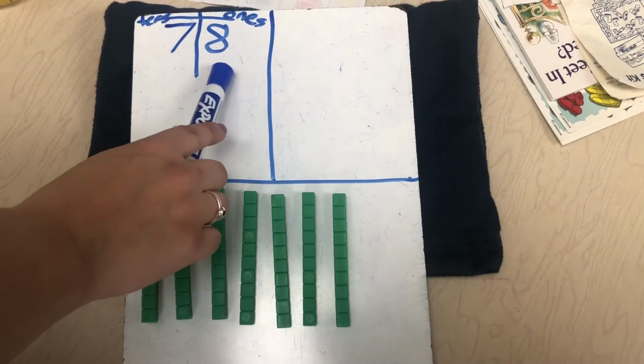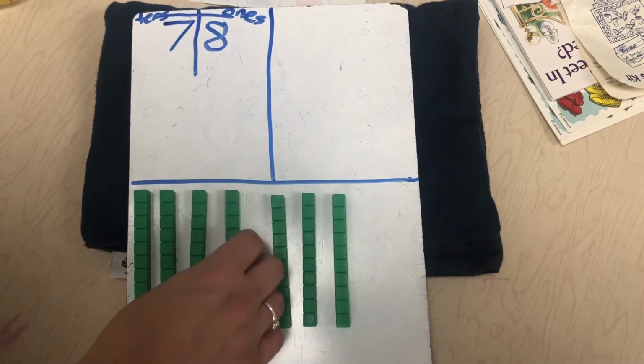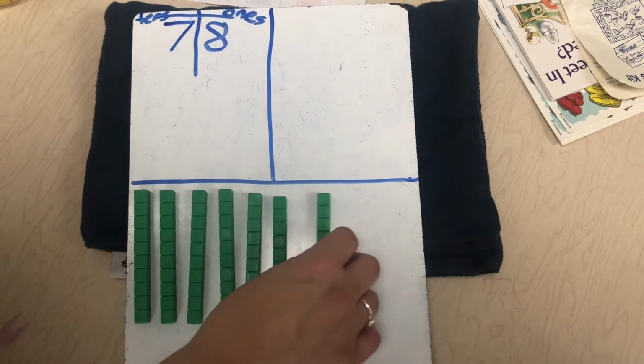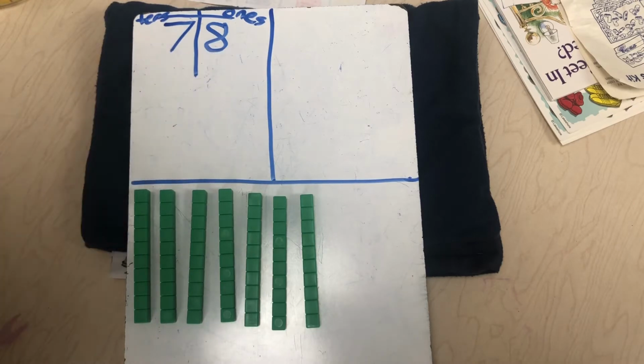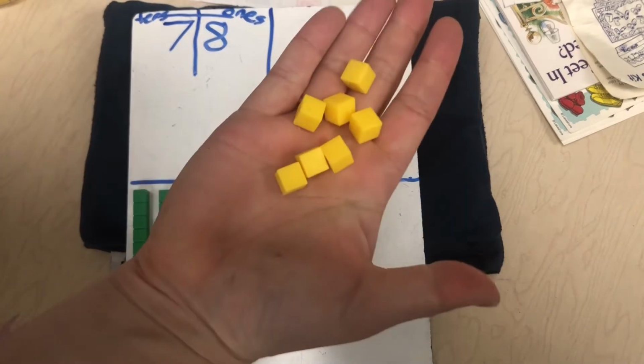How many ones do we have? If you said 8 ones, that is correct. So you're going to count out 8 ones. And that's these guys right here.